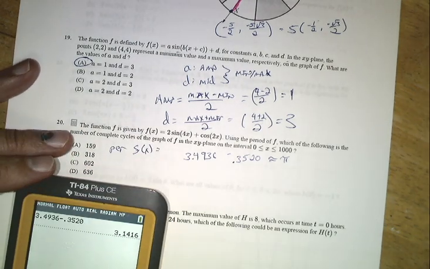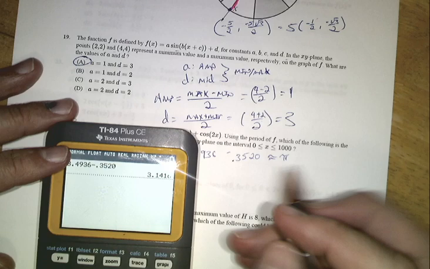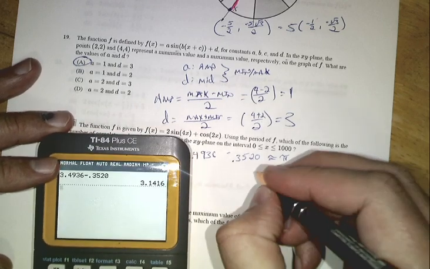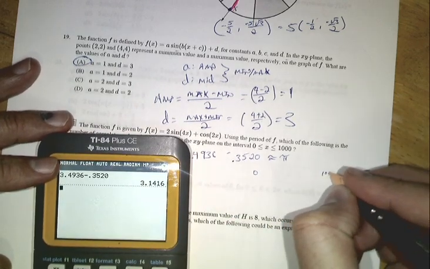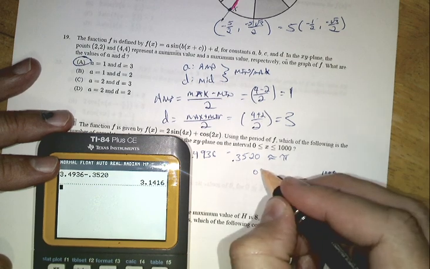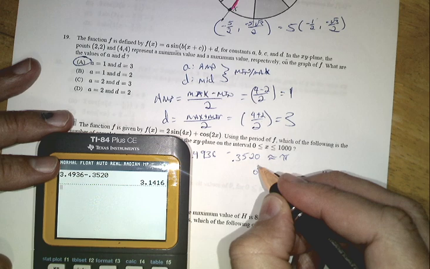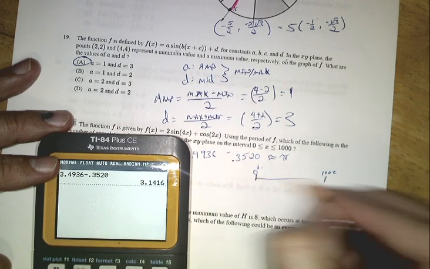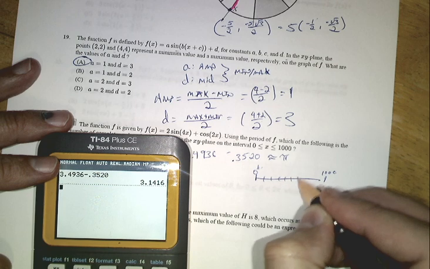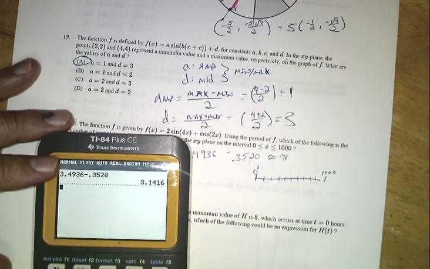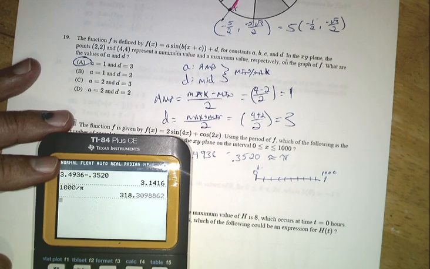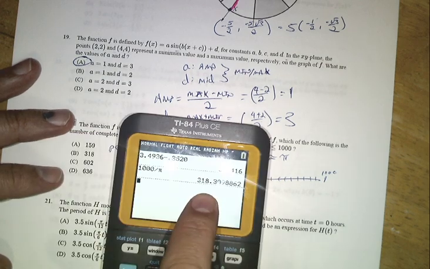So we know how many times this function will repeat from 0 all the way to 1,000. We have this big section right here, and how many chunks of pi will happen in between? So let's just do 1,000 divided by pi, and hopefully get 318.